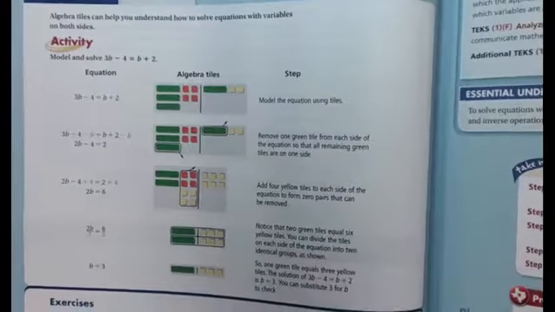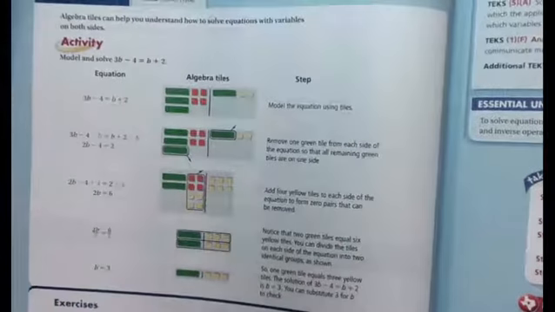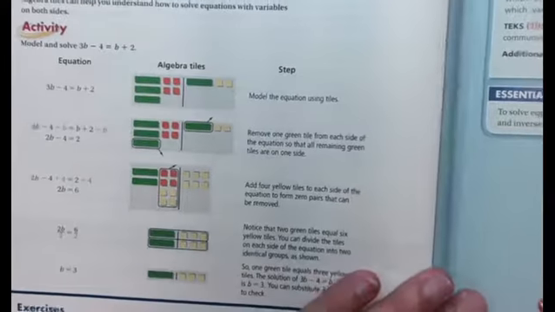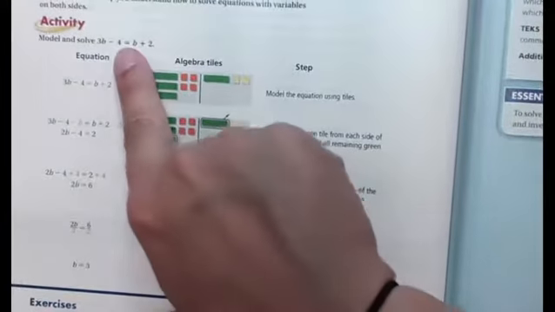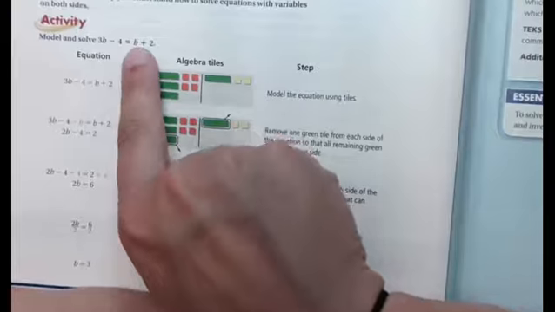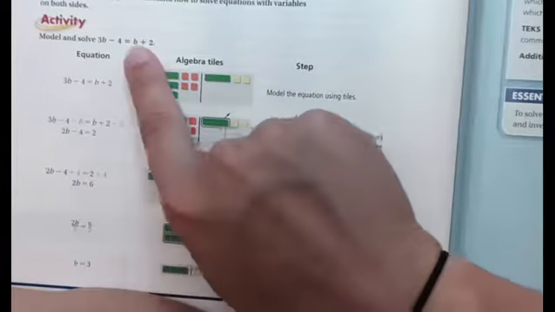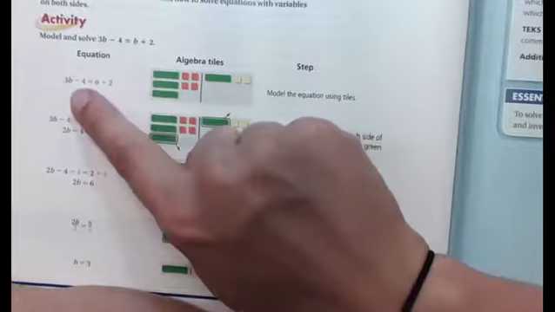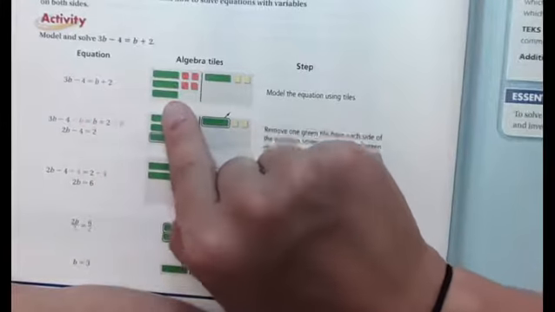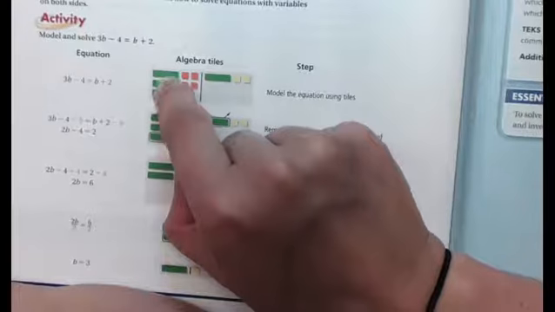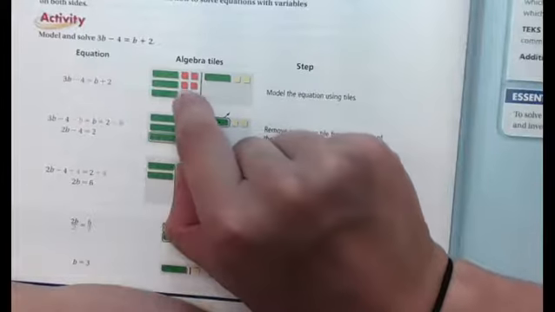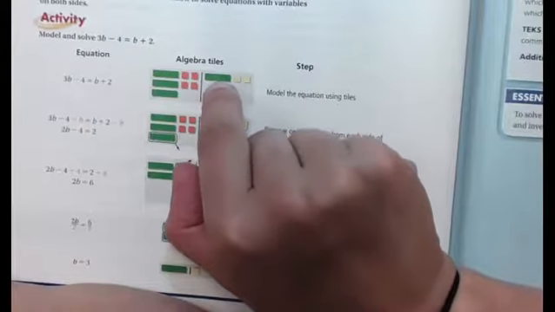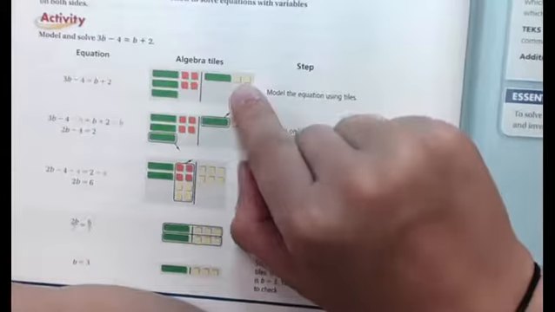Okay, so let's look at this example, page 10. They give you the equation here. It's 3b minus 4 is equal to b plus 2. And we want to incorporate this by modeling with algebra tiles. So if you look at the equation, the original, they set up our algebra tiles. We have 3 x's, which represents our b's in this case, minus 4 is equal to b plus 2. So we know how to do that already.